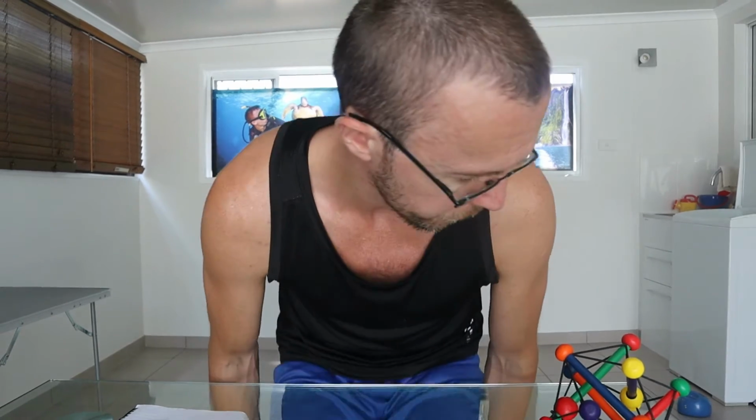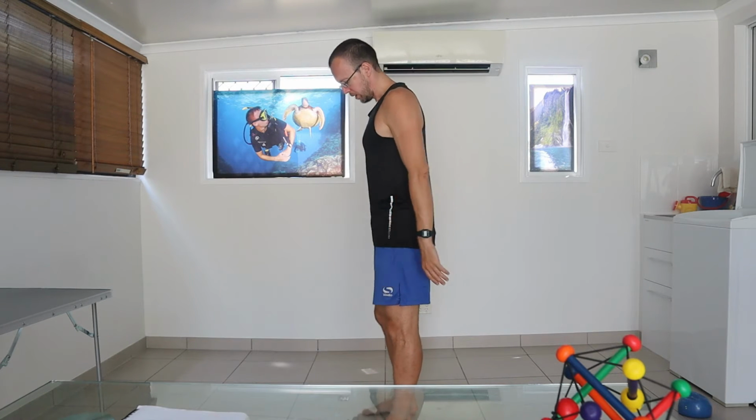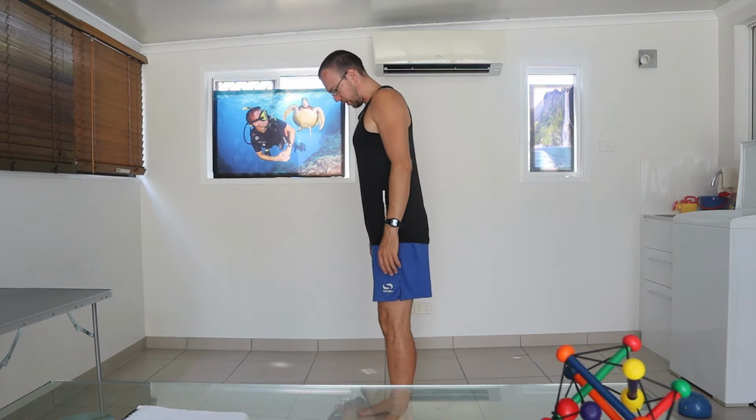Now, I did a postural video a little while ago explaining what the ideal standing posture is. I'll just summarize it very quickly here, so bear with me a moment. Perfect posture is best looked at from side on. If you get this posture right from side on, you'll tend to get it right from front on. But ideally, from side on, I'll just try and demonstrate it the best I can here.